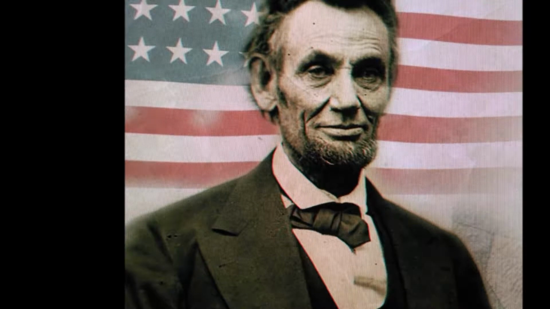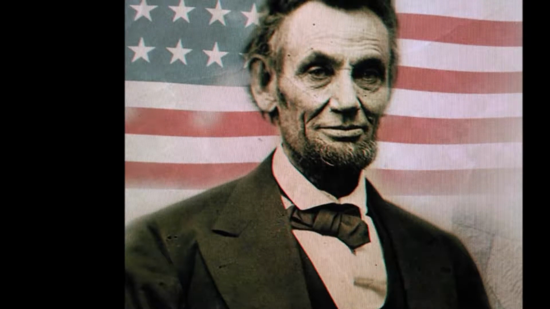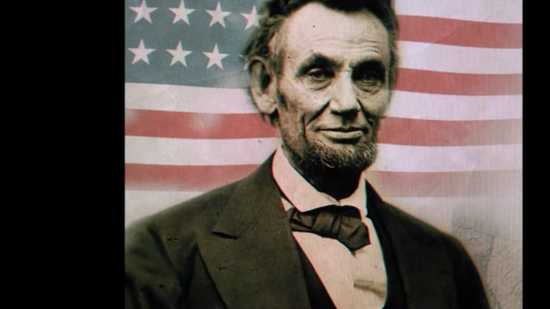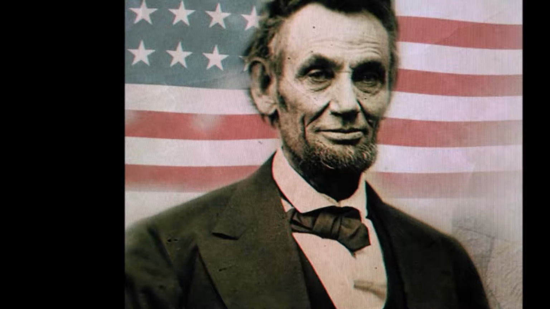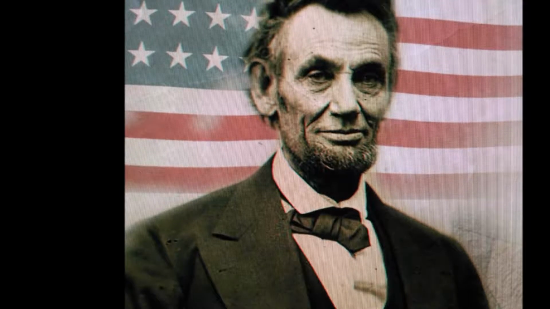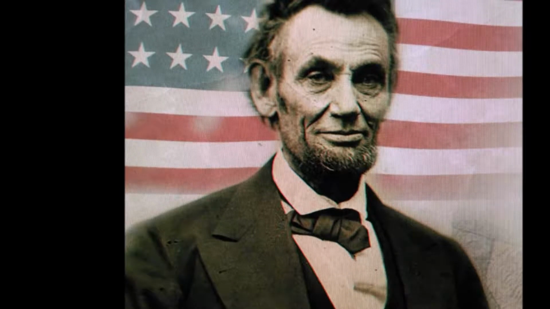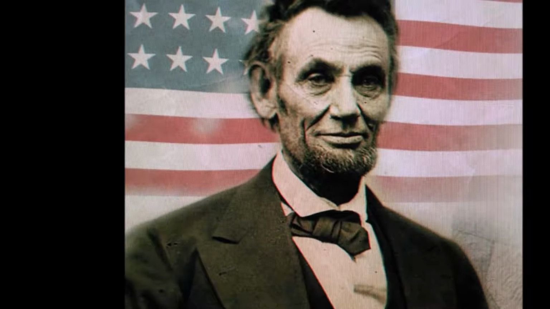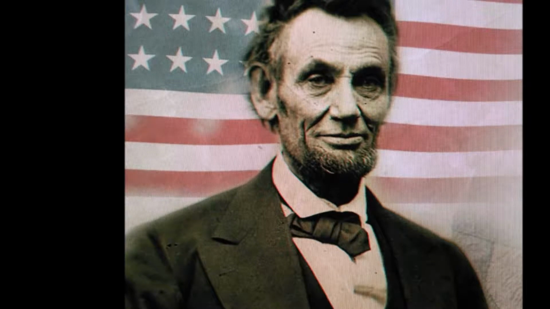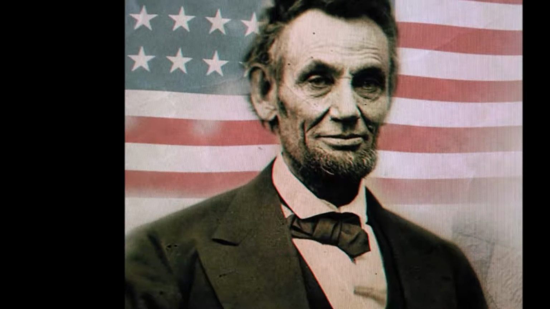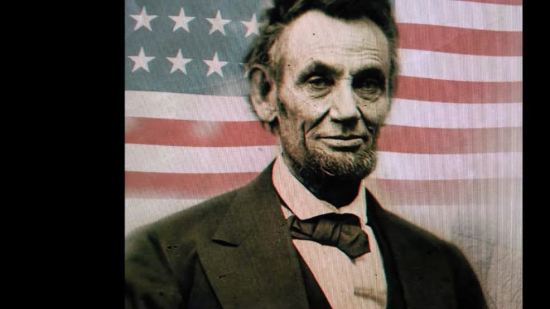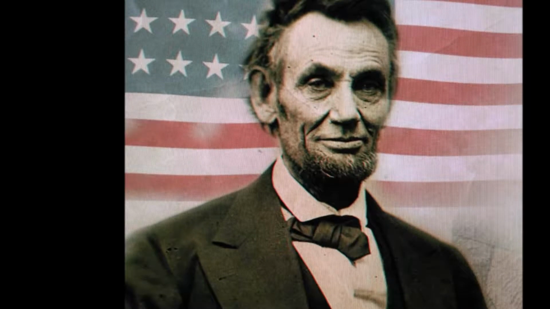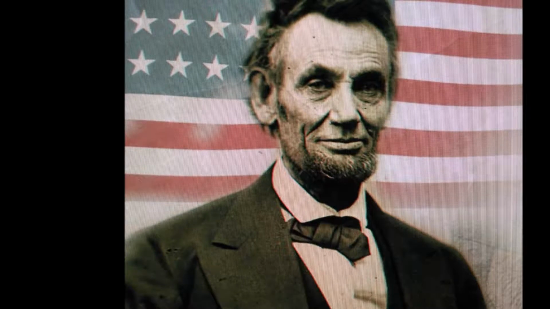He's the President of the United States from 1861 to 1865. He serves the entire time of the Civil War. He is re-elected during the Civil War. But he doesn't get to enjoy his victory long. On April 9 of 1865, Lee surrenders to Grant at Appomattox Courthouse. That was in our last lecture. April 9, 1865.